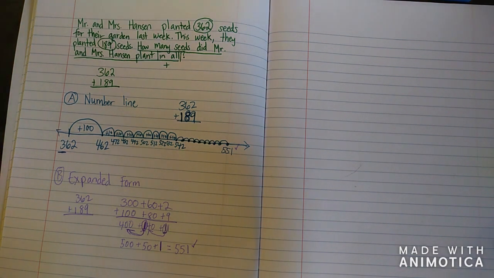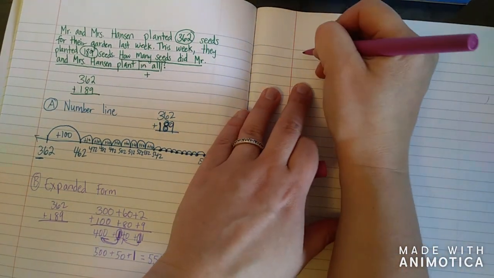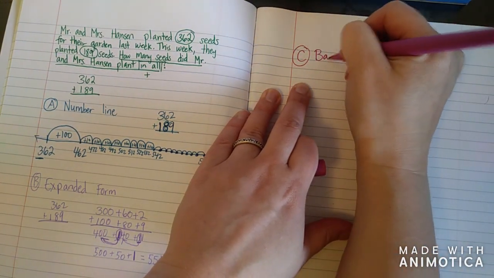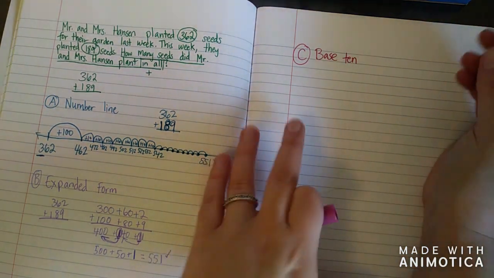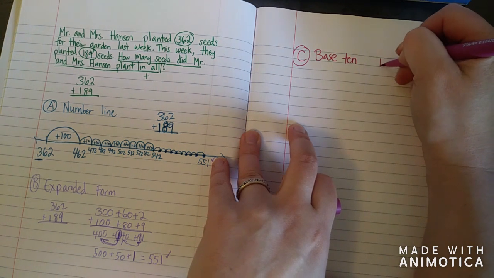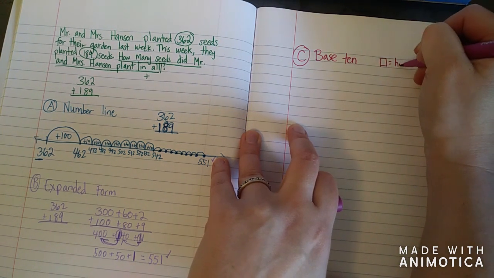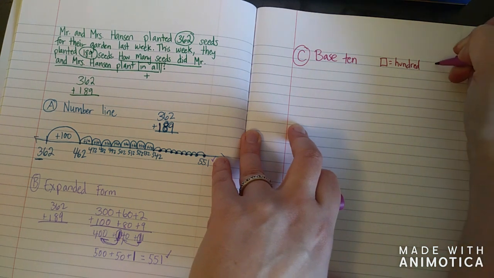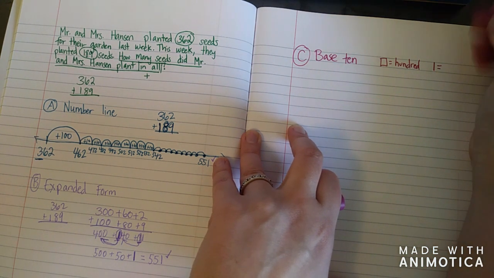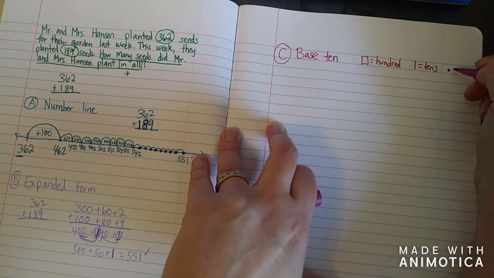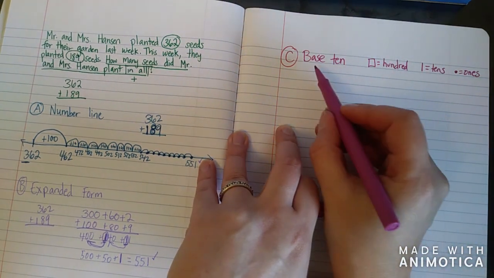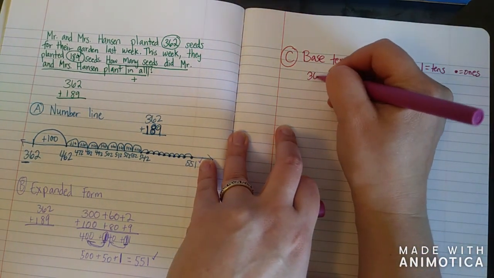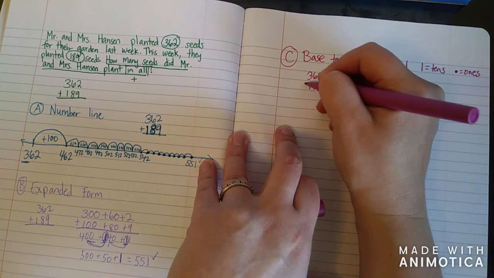So our next strategy is a class favorite, and this is base 10. This is one of the first strategies we learn when we're learning two-digit addition and subtraction. And what we do is we're going to draw our numbers. So a square is what our hundreds are. The tens are a line, we call them a 10 stick, and that's going to be our tens. And then our ones are just a little dot. And now we're going to keep going. So for our base 10, we have 362 and 189.